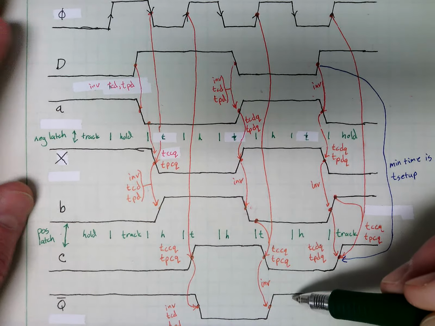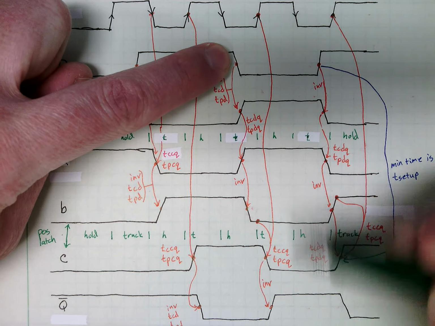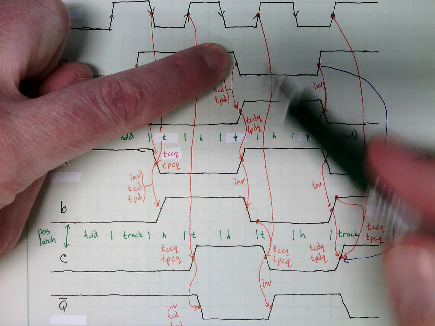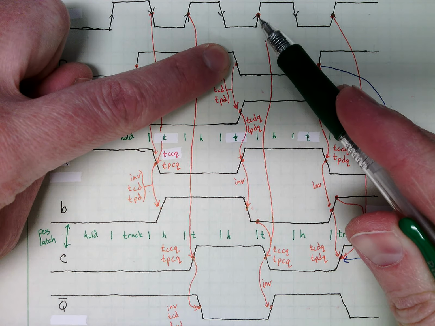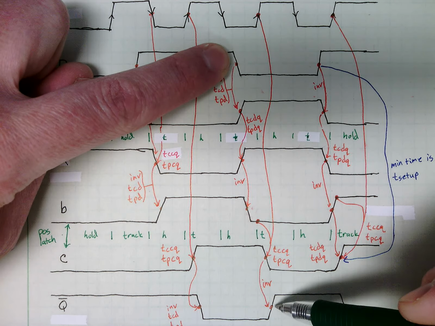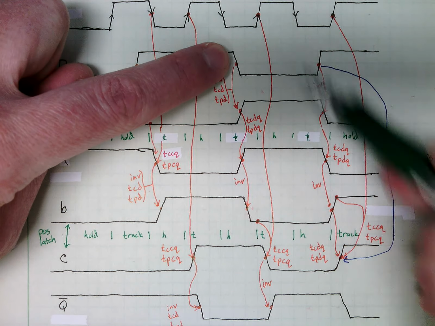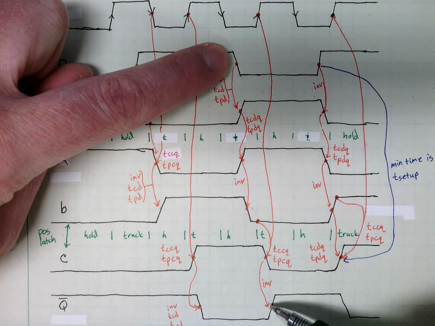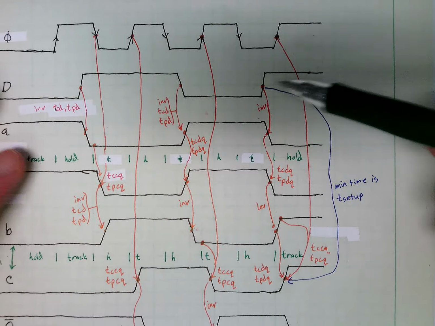So we start from here. Our D went low. It tracked through our first latch, and then when we have a rising edge of the clock, it finally makes it all the way to Q bar. So we have D changes, we have a clock event, and then that event propagates all the way down to our output here.